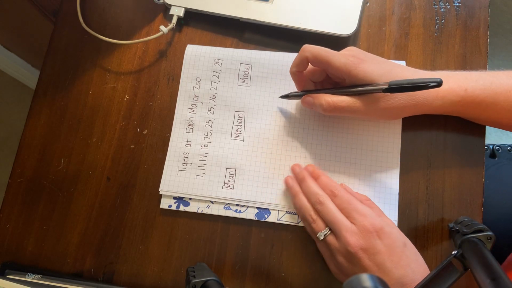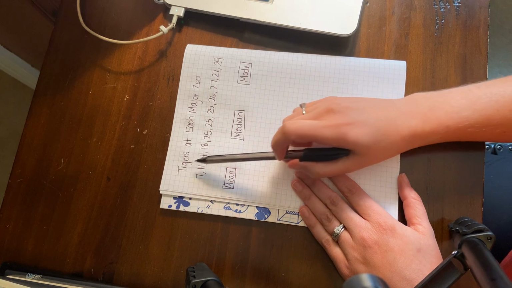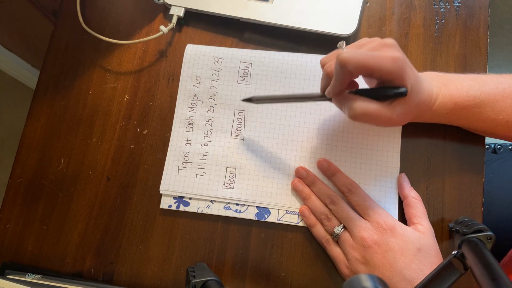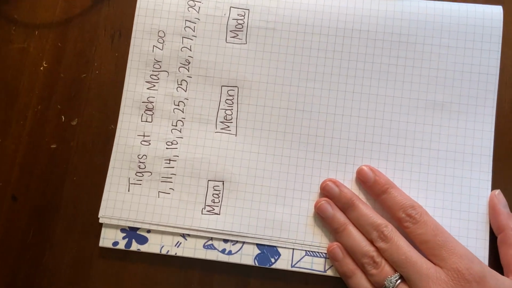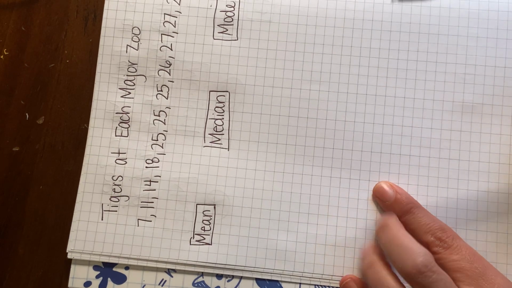Hi mathematicians, we are going to look together at this data from our stem and leaf plot about tigers at each major zoo. And we are going to figure out what's typical. What can we expect? What's normal when I think about how many tigers each major zoo will have?